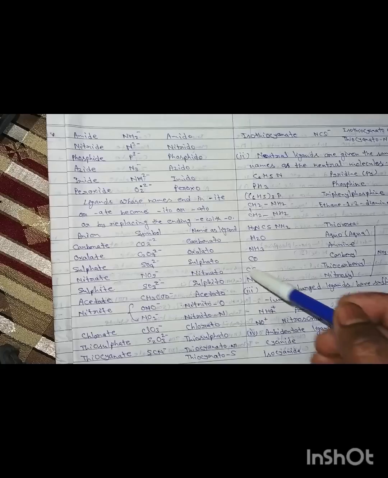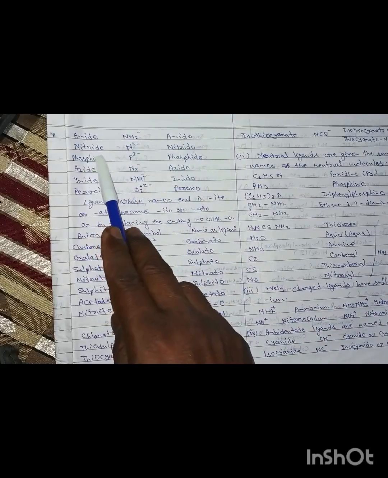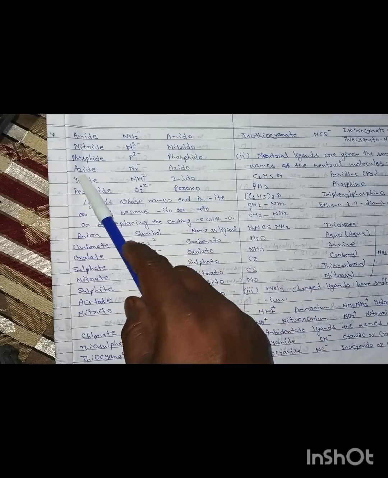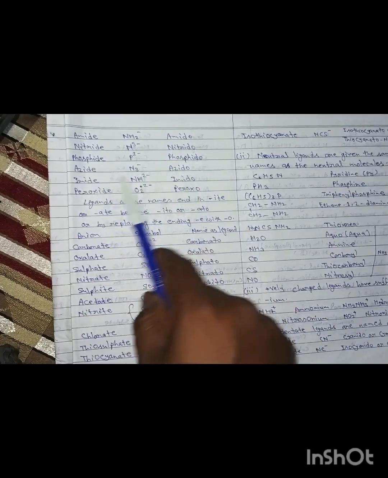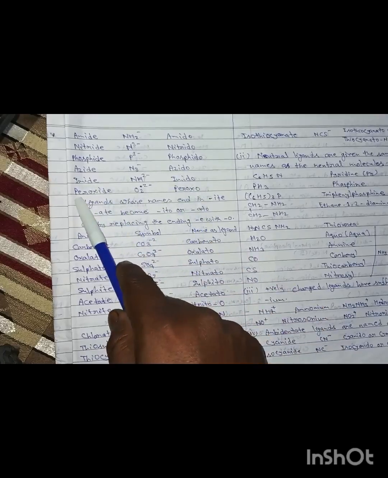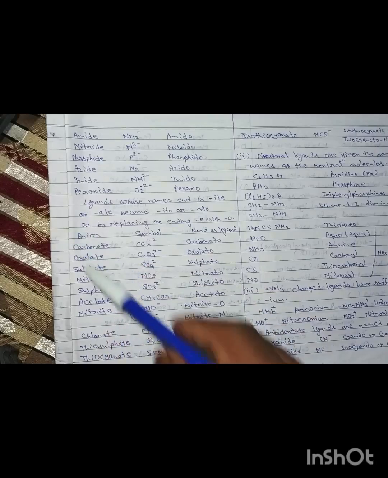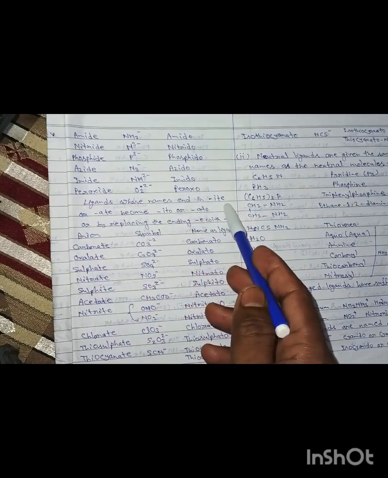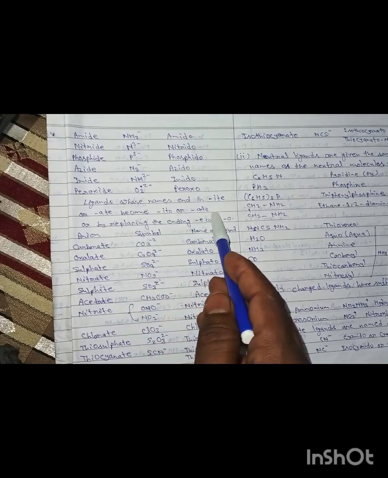Next, amide converts into amido, nitride converts into nitrido, azide converts into azido, imide converts into imido, and peroxide converts into peroxo.